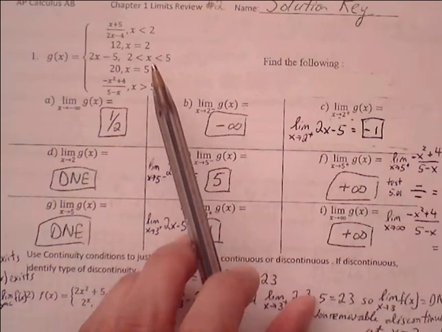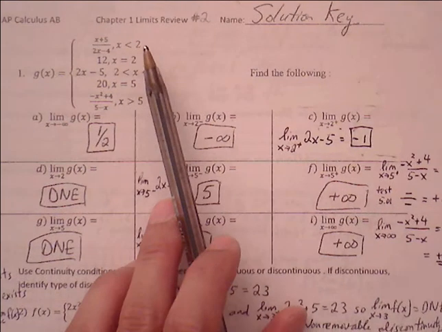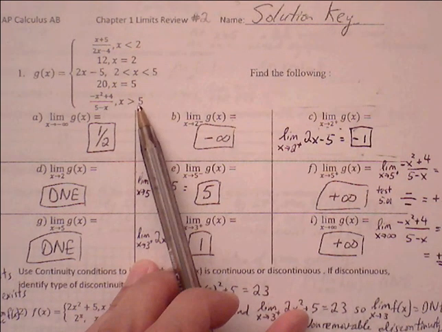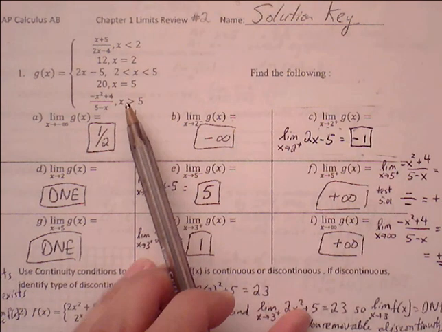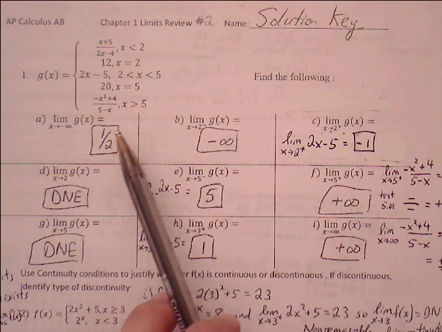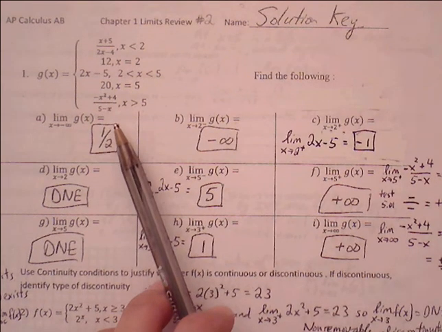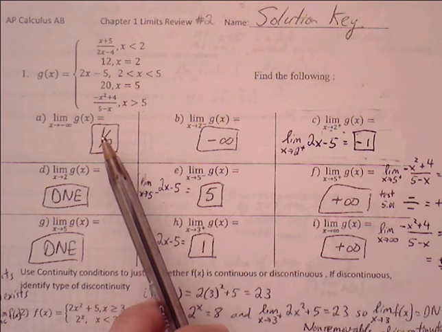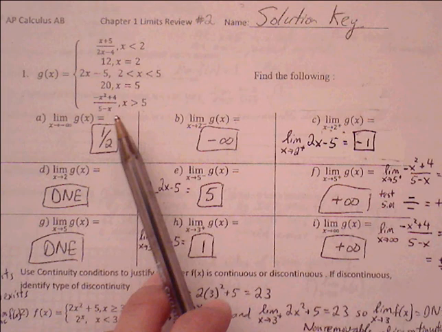All right, let's work through. This is the Chapter 1 Limits Test Review, Worksheet 2. Again, we're starting off with a piecewise function. And based off of these problems, we want to try to determine the piecewise function to choose, looking at the conditions that match the problem.